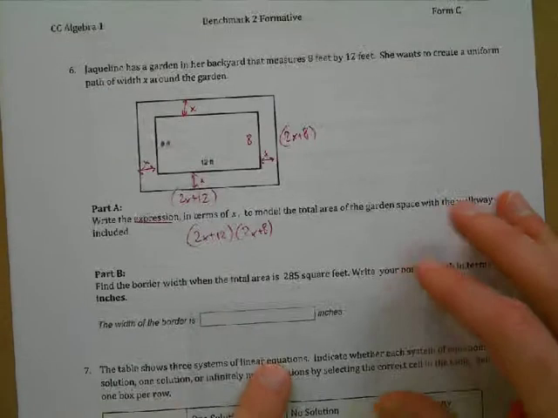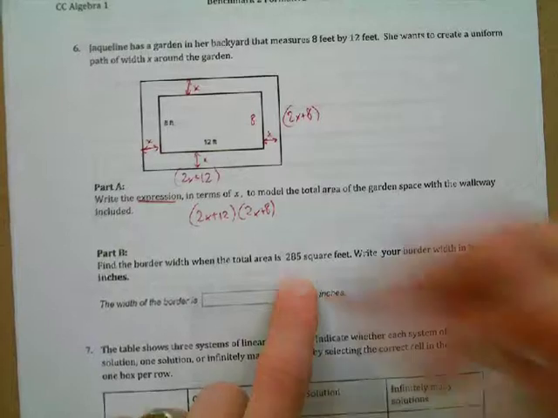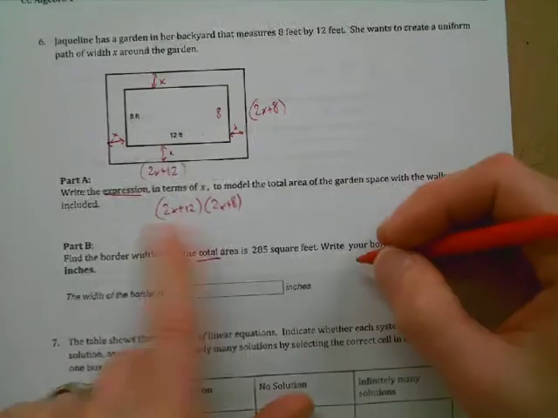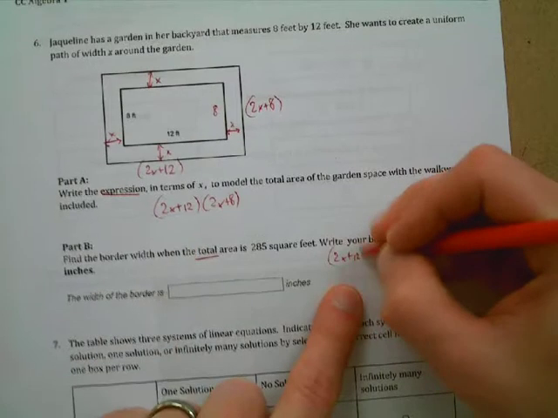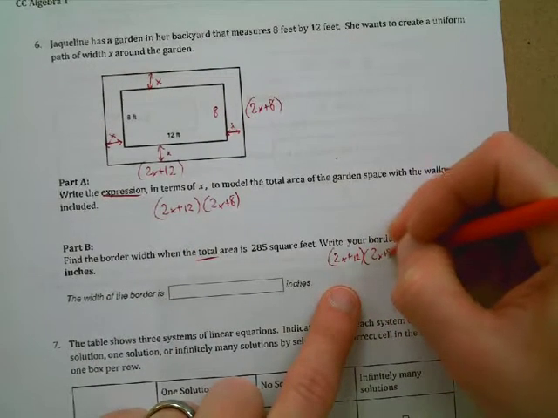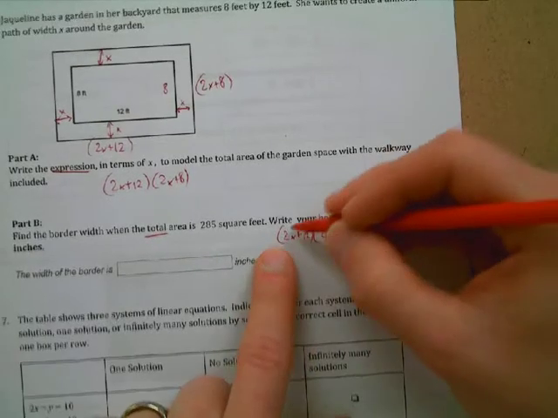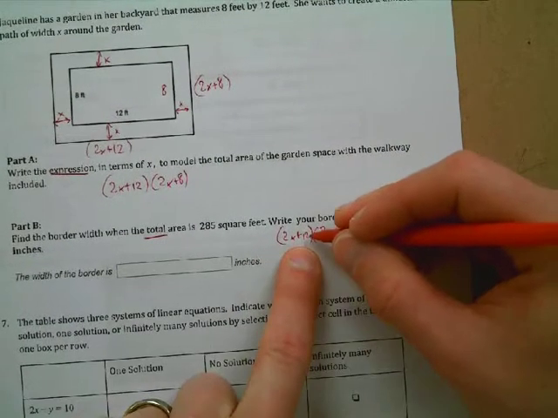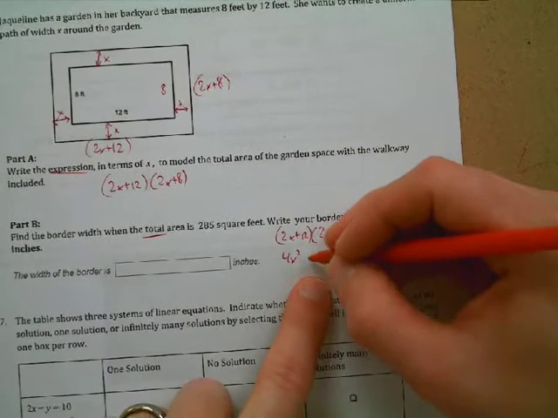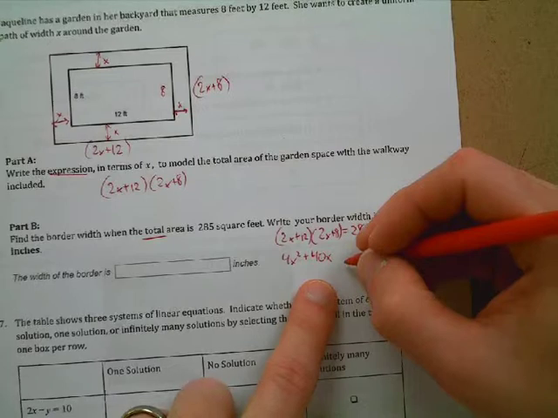Then it says, find the border width when the total area is 285 square feet. Total area. So in other words, we want to take this and set it equal to 285. And make sure you do that work down here, because this is the question that has this in it. Okay, we're going to multiply this out. So 2x and 2x makes 4x squared. 2x and 8 makes 16. 2x and 12 makes 24. So 16 and 24 makes 40. And then 12 times 8, 96.